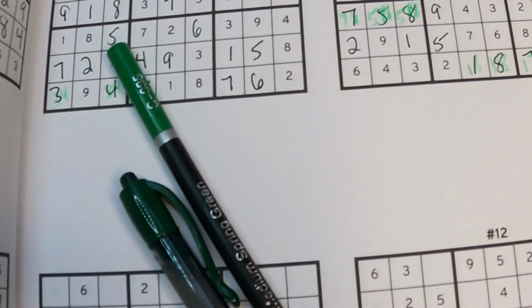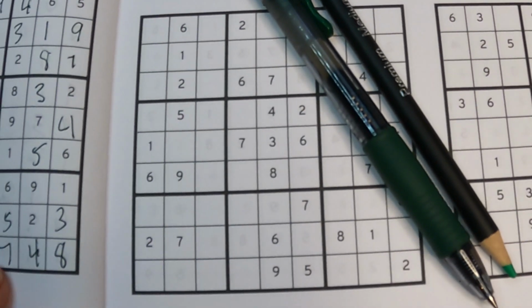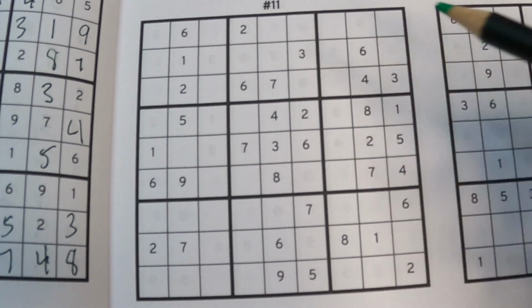Hello and welcome back. We're just continuing on in the book. Looks like today we're doing puzzle number 11.